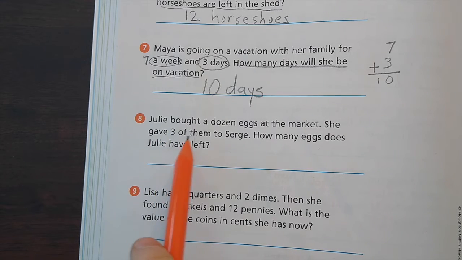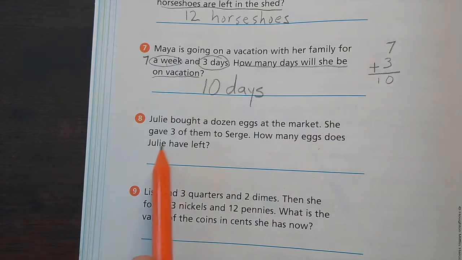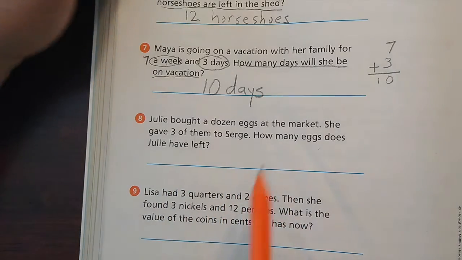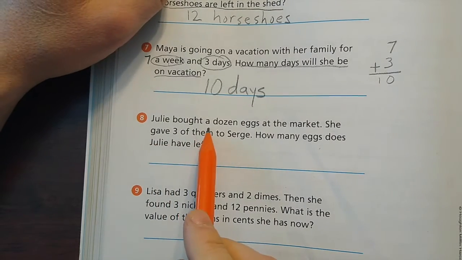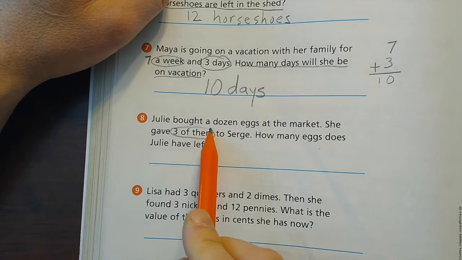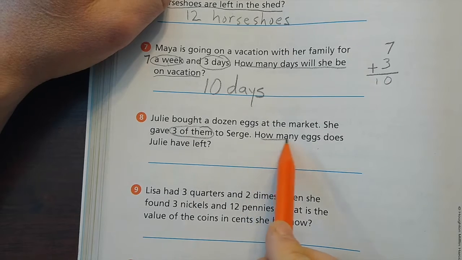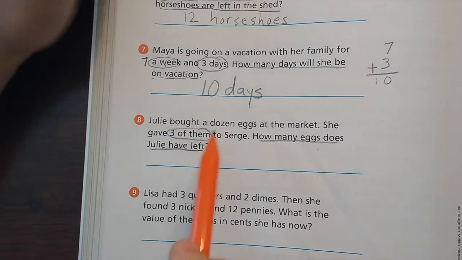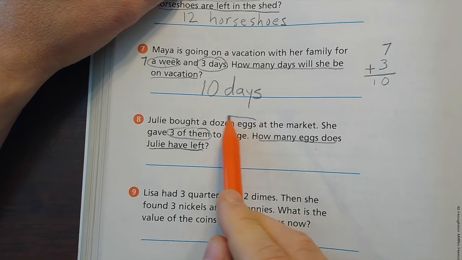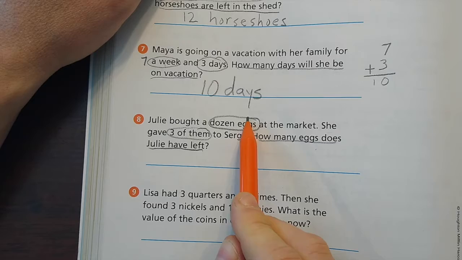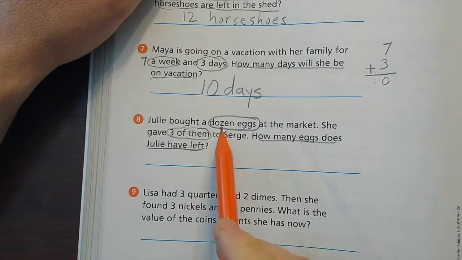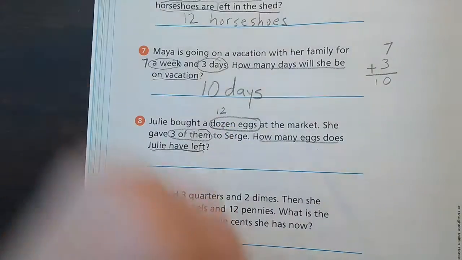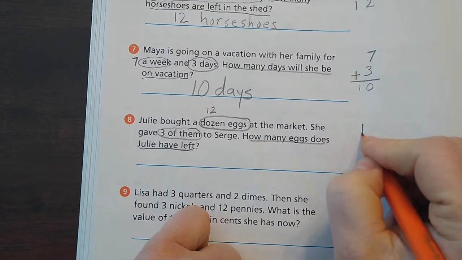On this next one, Julie bought a dozen eggs at the market. She gave 3 of them to Sergey. How many eggs does Julie have left? Well, what's my information? She gave 3 of them to Sergey. And how many eggs does she have left? What's my hidden information? Well, right here where she bought a dozen eggs. And we need to know what a dozen means. A dozen is 12. So there is my hidden information. And we're going to put 12.